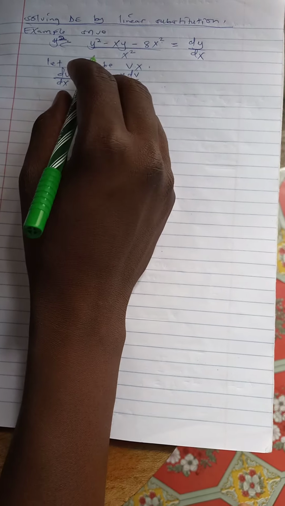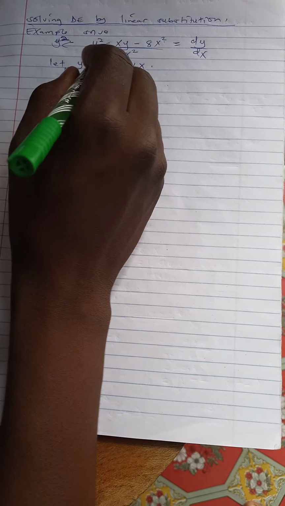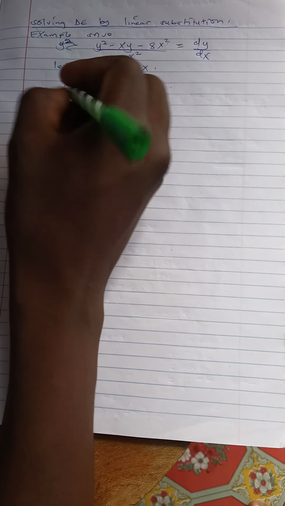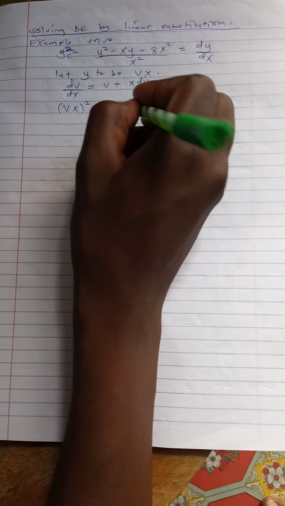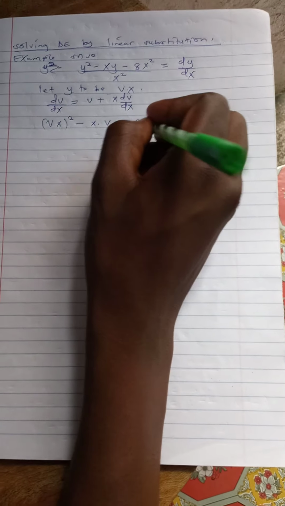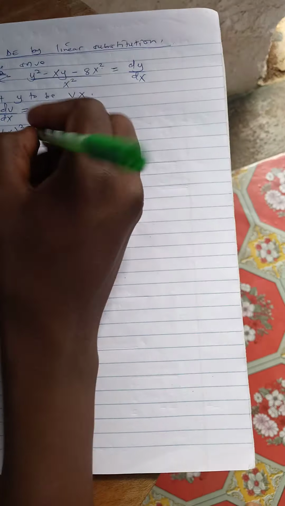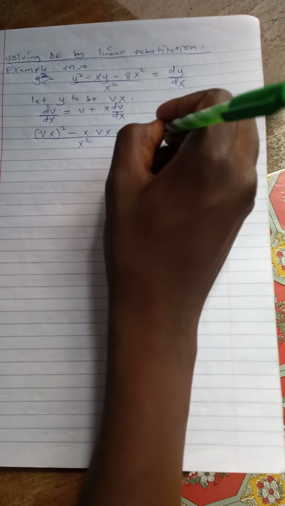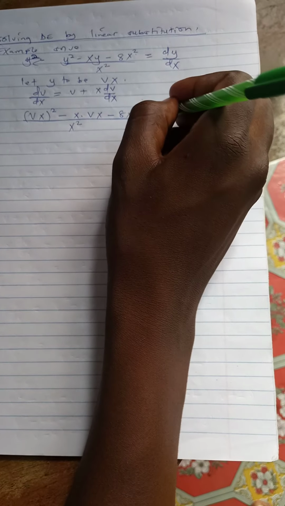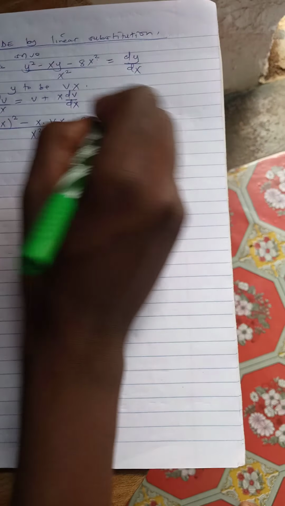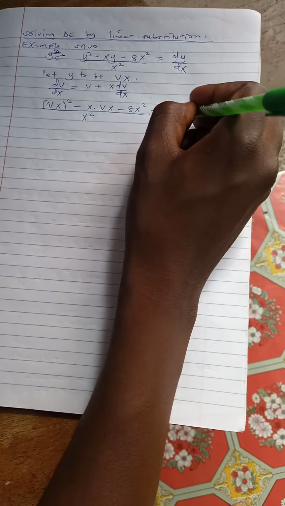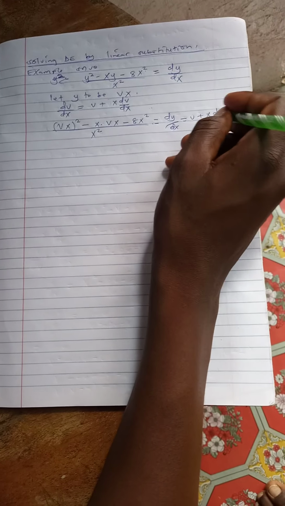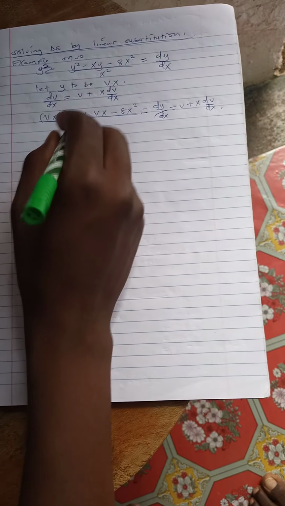Good. So at this particular point, I'll just replace y. What did I say y to be? y is vx. So I'll have (vx) squared, minus x times y, and my y is vx, minus 8x squared, over x squared is equal to dy over dx. But what did I say my dy over dx to be equal to? dy over dx is equal to v plus x dv over dx.